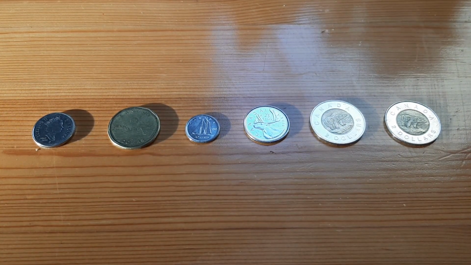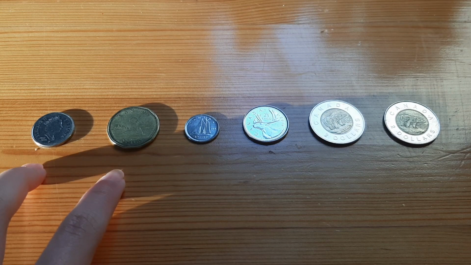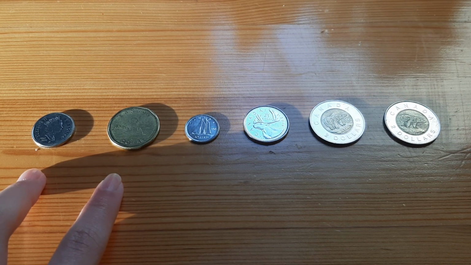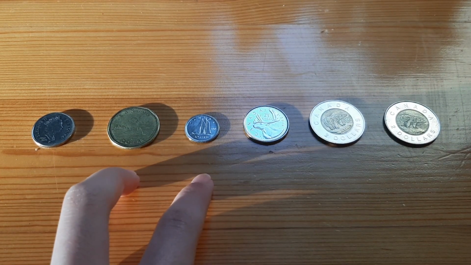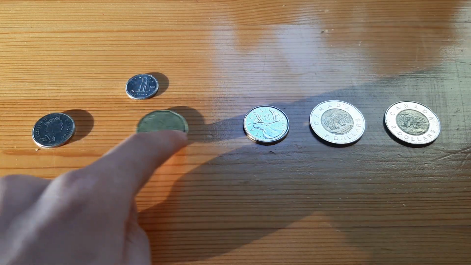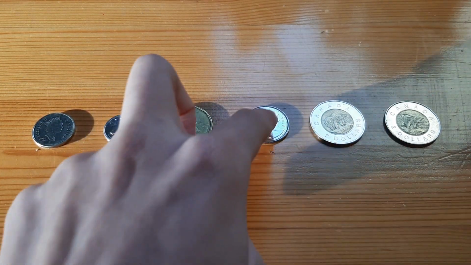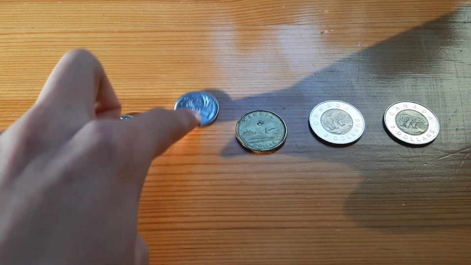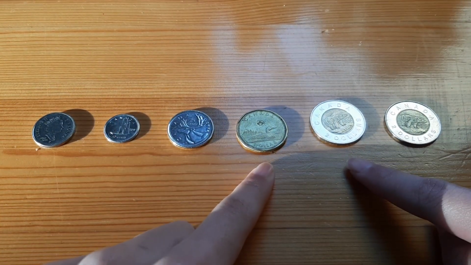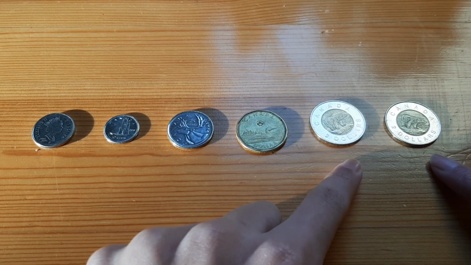And then we're going to go again. These two we just switched, so we know that we don't need to switch them again. The loonie and dime, we'll switch them because the loonie is bigger than the dime. These two also need to be switched, so we're going to move them. These two do not need to be switched, and these two don't need to be either.